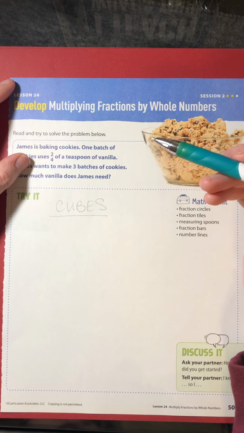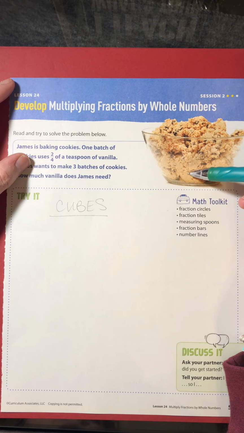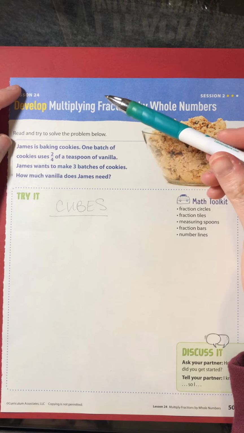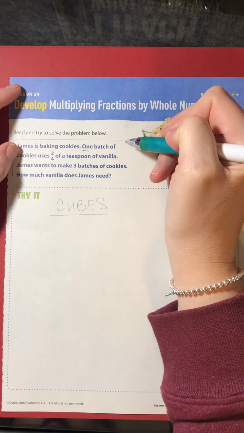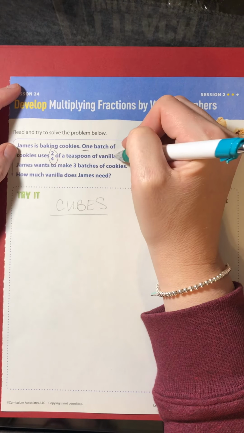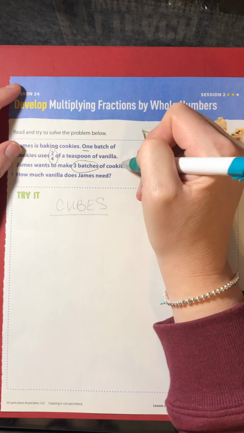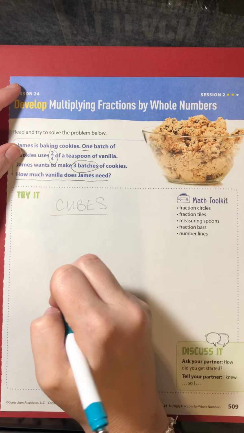Okay, that was my first time. I know that a boy named James is making some cookies, and he needs to know how much vanilla he needs in order to make those. Okay. Now I'm going to read it again. James is baking cookies. 1 batch of cookies uses 2/4 of a teaspoon of vanilla. James wants to make 3 batches of cookies. How much vanilla does James need?